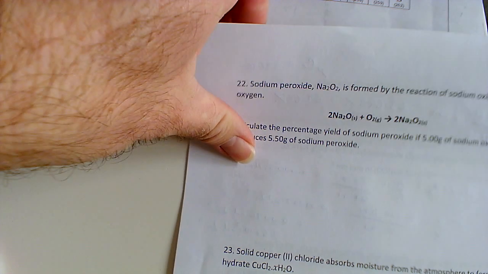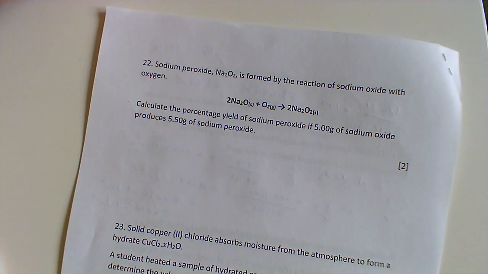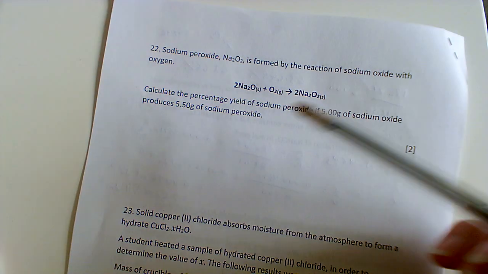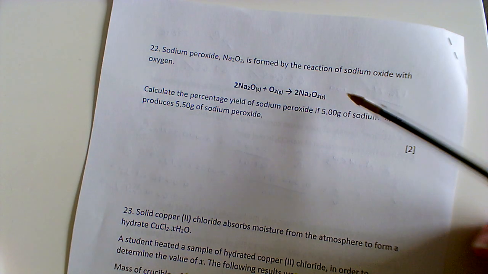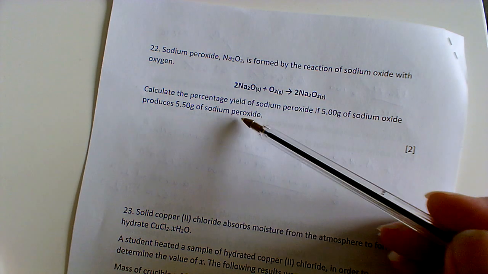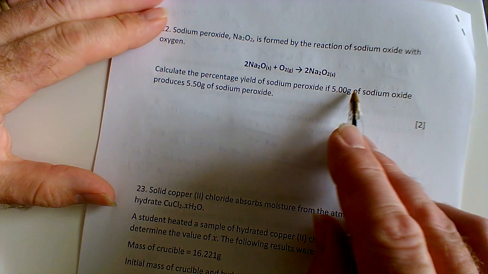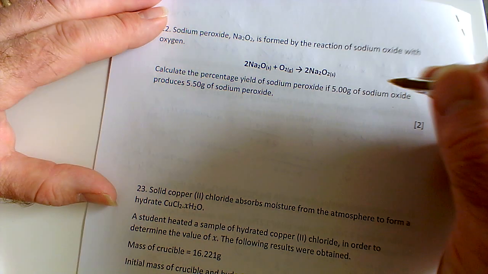And the final page, so we've got sodium peroxide, Na2O2, formed by the reaction of sodium oxide with oxygen, as shown here. Calculate the percentage yield of sodium peroxide if 5 grams of sodium oxide produces 5.5 grams of sodium peroxide. Okay, well let's work out how many moles of sodium oxide we've got.